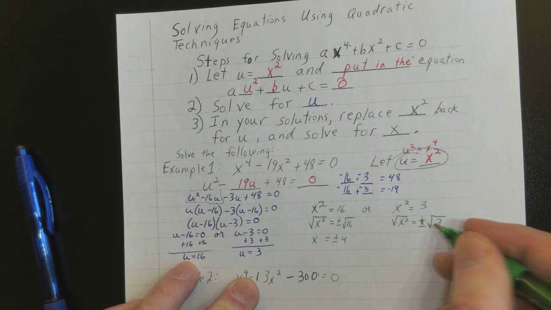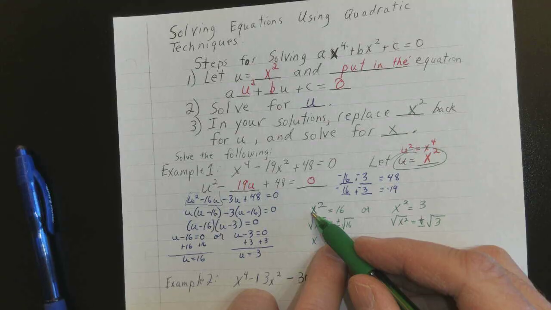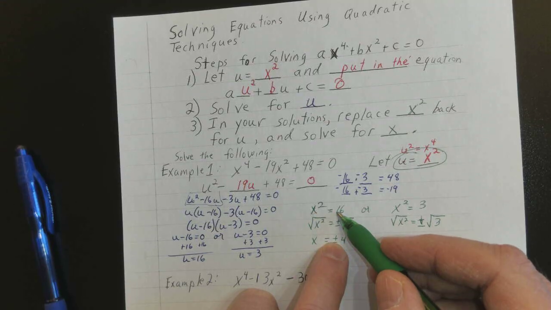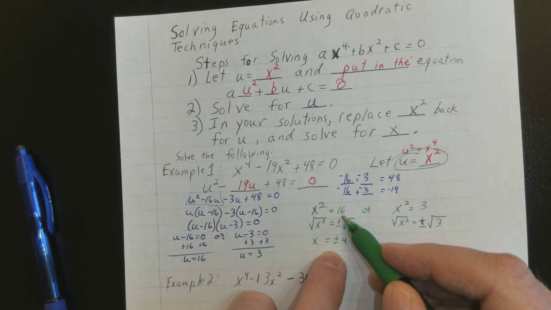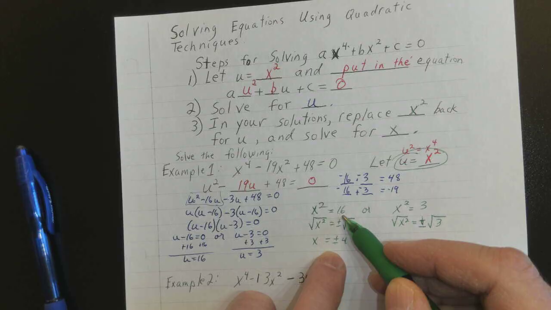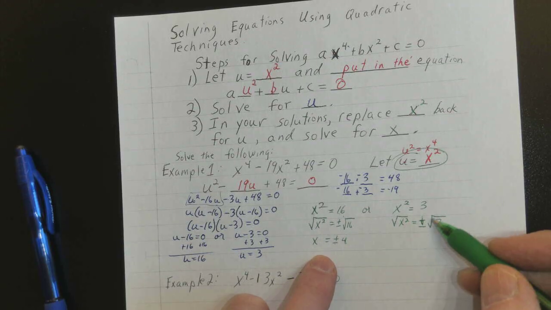There's a positive square root and a negative square root. I want you to just think about this for just a moment. Why do we do plus or minus? Because if I put 4 in for x, 4 times 4 is 16, right? But is negative 4 times negative 4 also 16? It is. So that's why we have both solutions written down here. That's why we always do this.